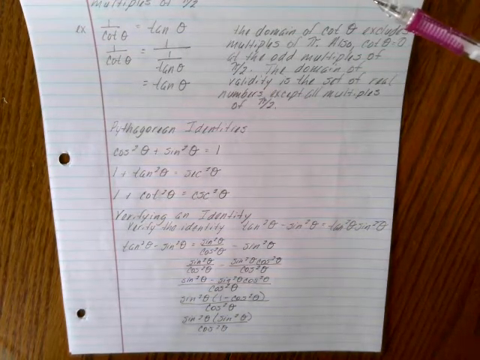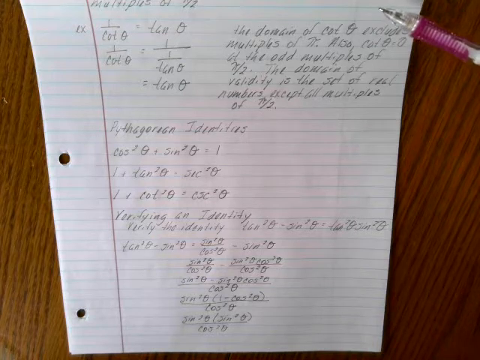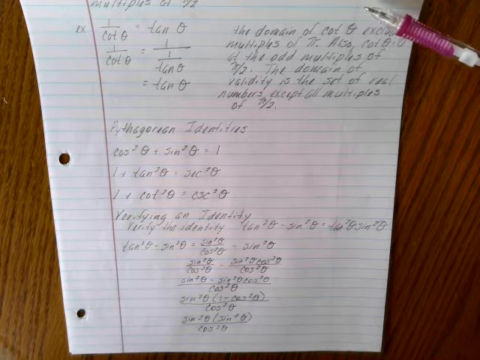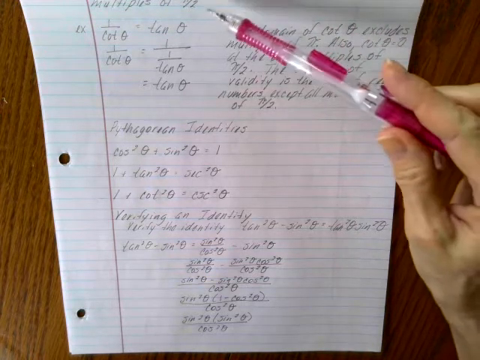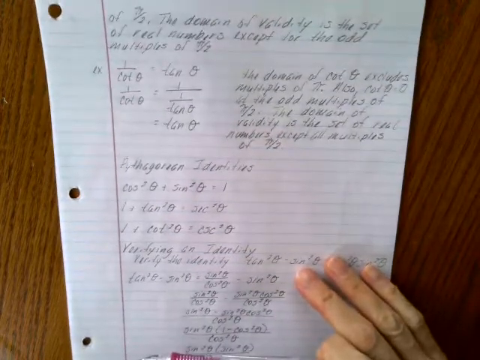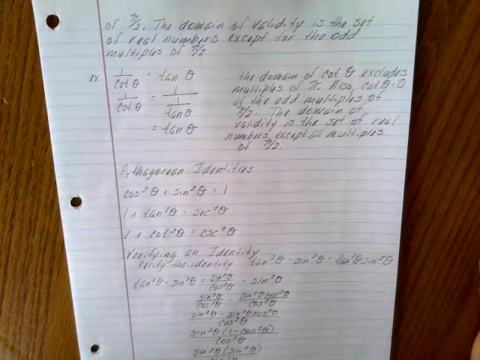So the domain of validity is the set of real numbers except for what's going to make cosine 0, which is the odd multiples of pi over 2. Oh, sorry about that. There you go. Now you can see it.